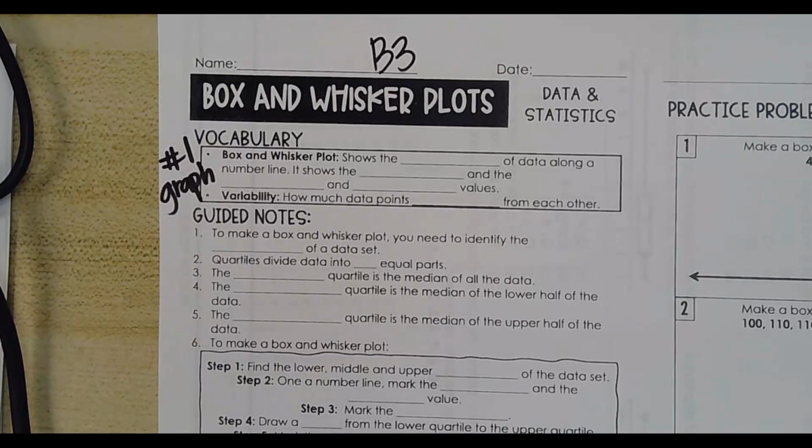But you're going to learn how to what? Create it. Because again, if you can make this graph, you can definitely read the what? Graph. Okay? So, today's lesson's not going to take long, and you're going to have some time to do your homework today. So let's begin and get this done.